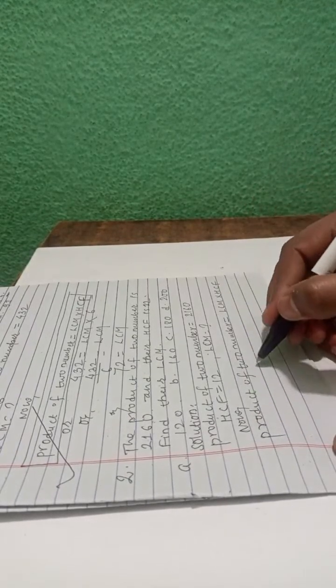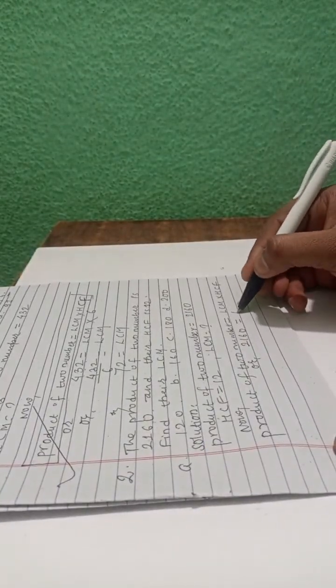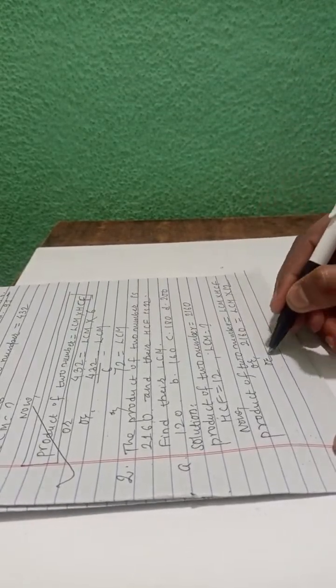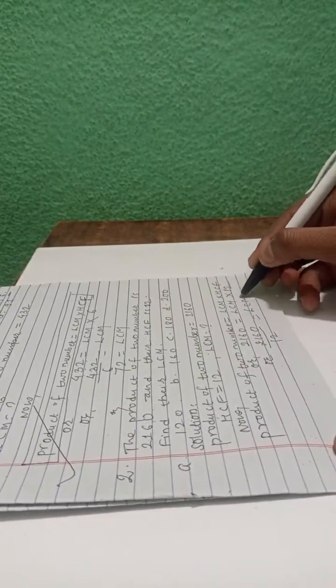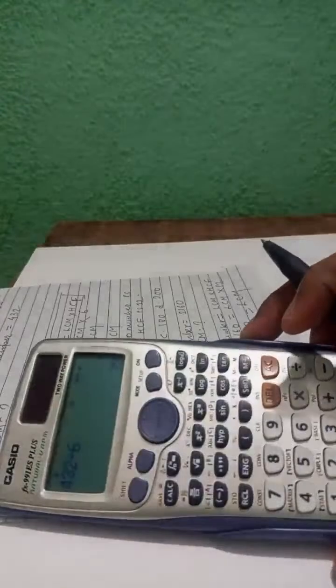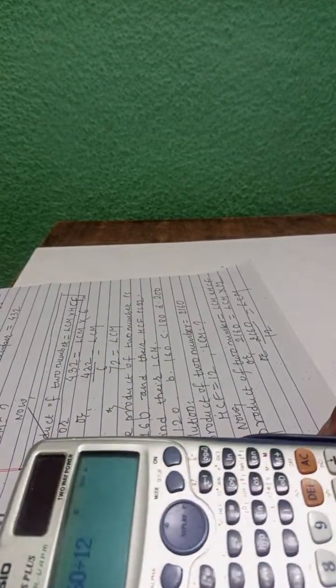So 2160 is equal to the unknown LCM into the HCF, 12. So 2160 divided by 12 is equal to the LCM, and we have to divide. 2160 divided by 12 is 180, which is the correct answer.